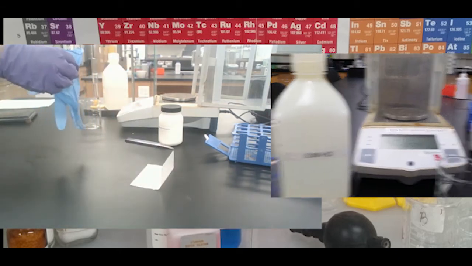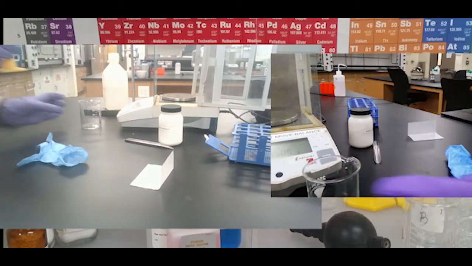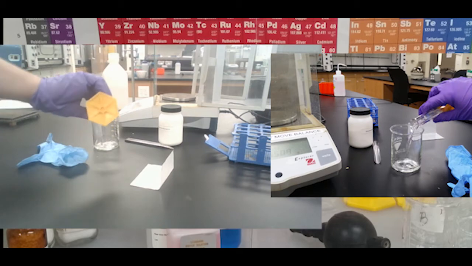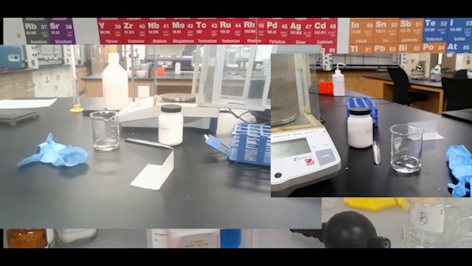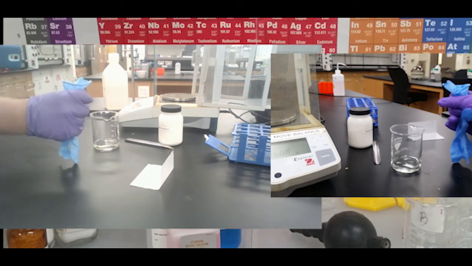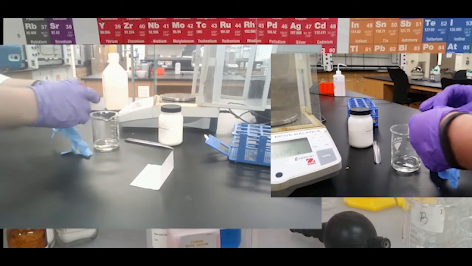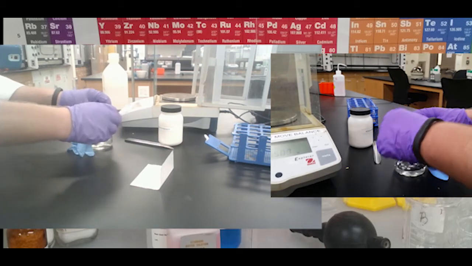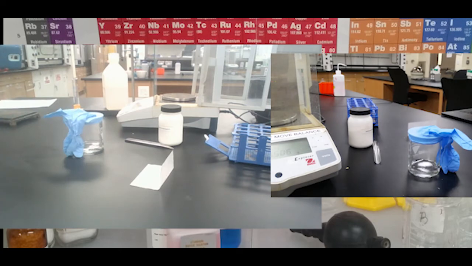Then we're going to take the hydrochloric acid and put it in the beaker. Once they've been combined, we are going to hold this so that the fingers are down here with the sodium bicarbonate in them, and stretch the glove so that it covers the top of the beaker, like so.